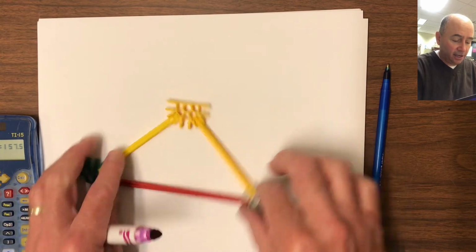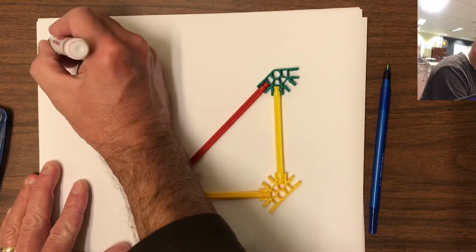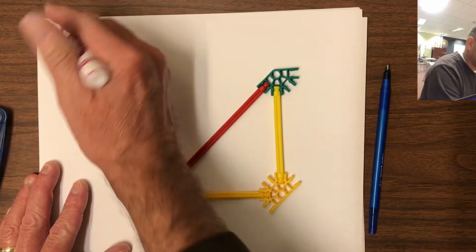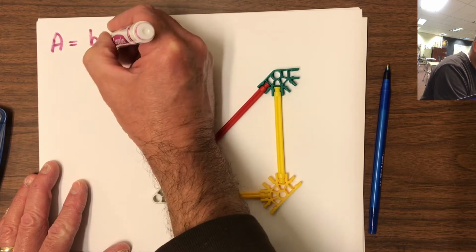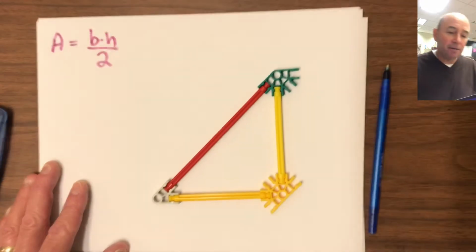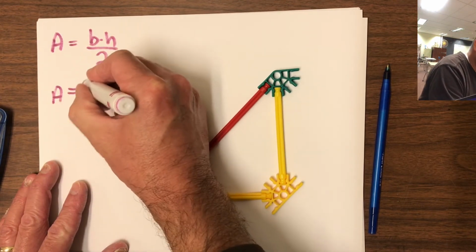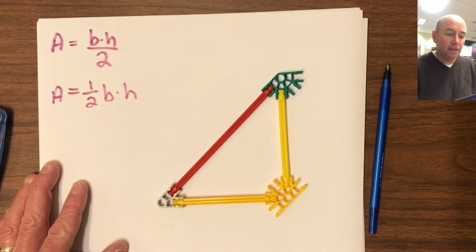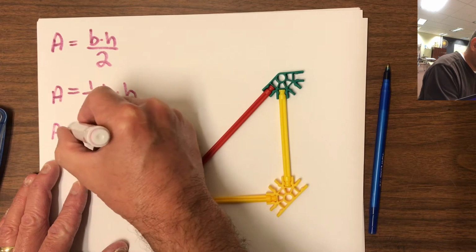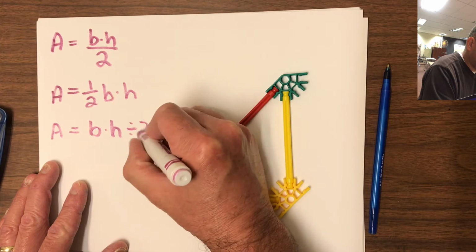Let's work with a right triangle, okay? And what we know about a right triangle is that if you want to find the area, you have this formula: base times height divided by 2. They might ask you to use this formula, 1/2 the base times the height. Or they might say use this formula, base times height divided by 2.